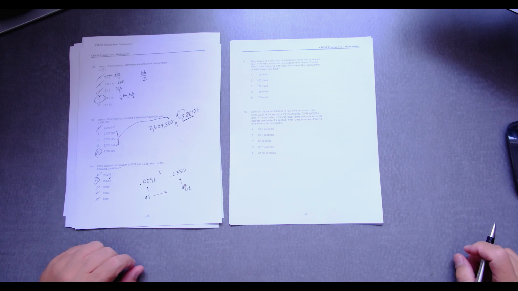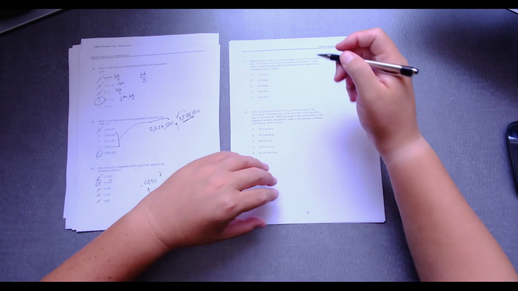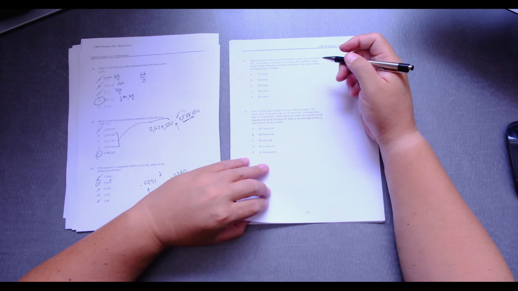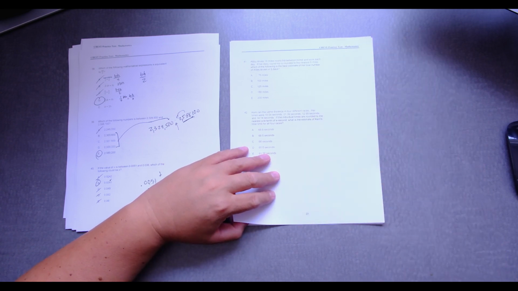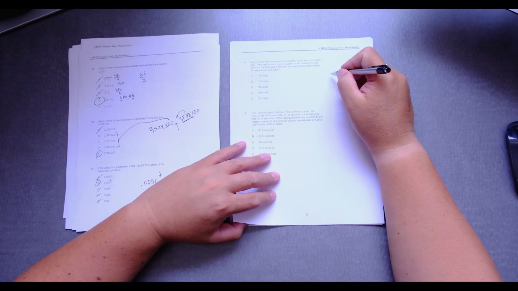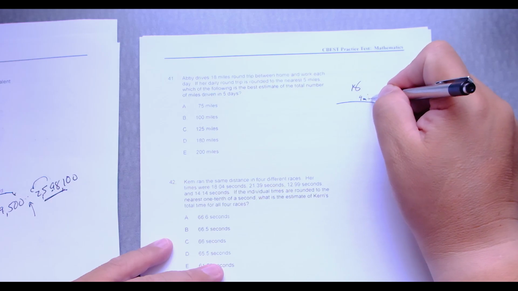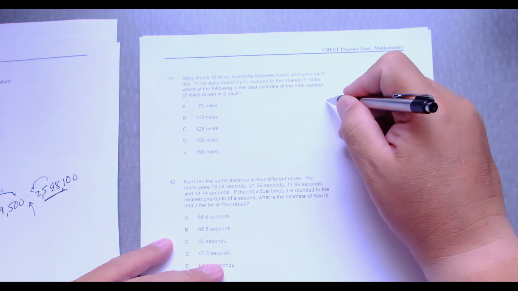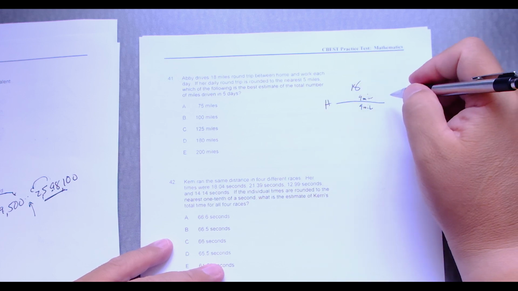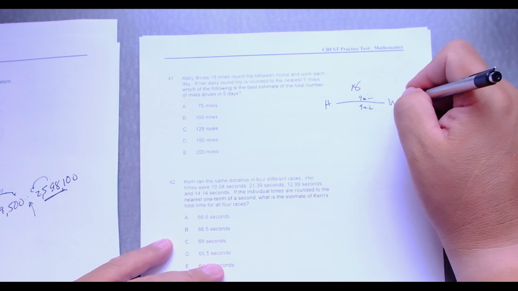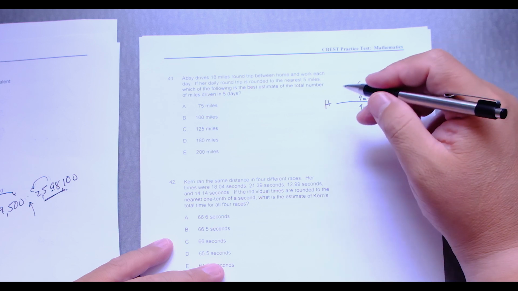Okay. So we need 10 more. Abby drives 18 miles round trip between home and work each day. 18 miles. 9 miles. 9 miles. Right? Home and work.